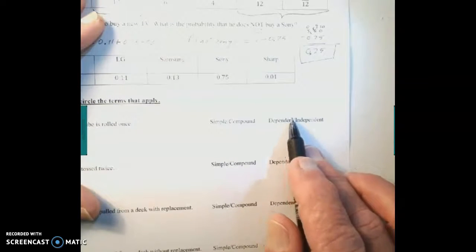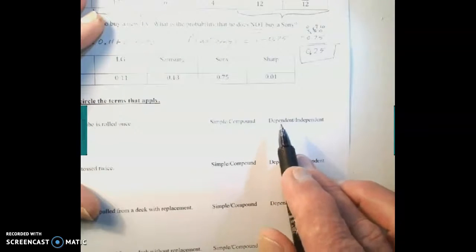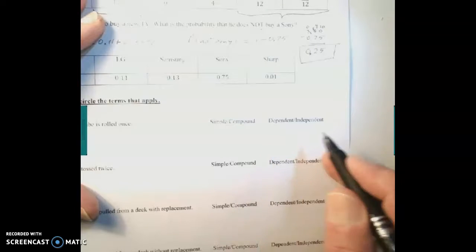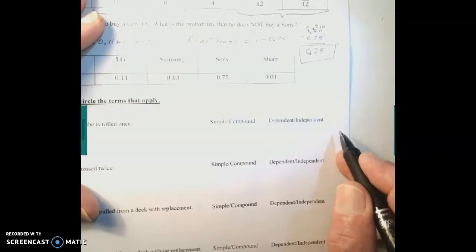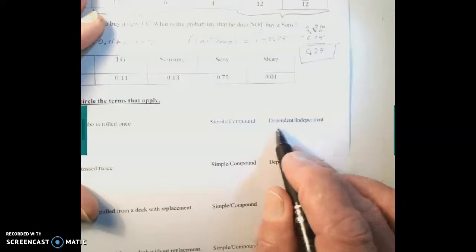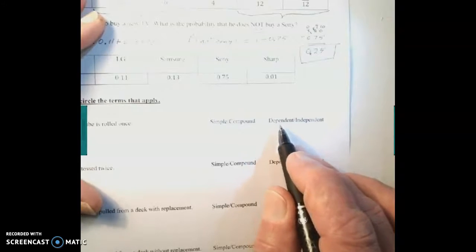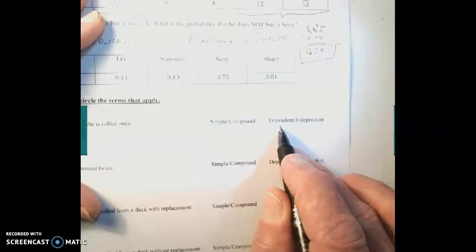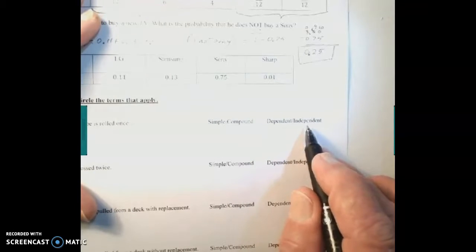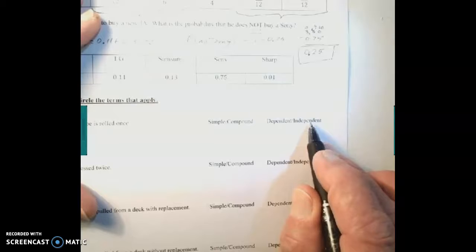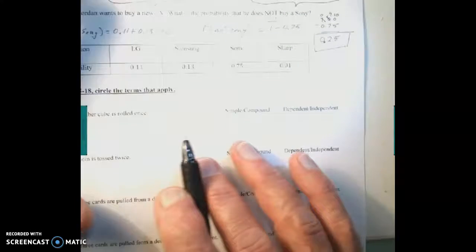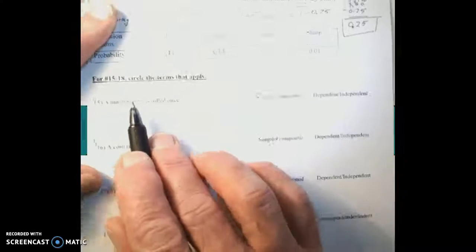Dependent? Dependent is when the first event affects the probability of the second event. Okay? They're dependent. That second one is dependent on the first one. It changes the probability of the second event. Independent, the two events don't have any effect on each other. That's what these words mean. And that's the key to answering these questions.